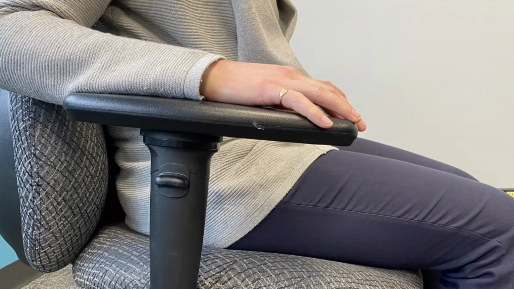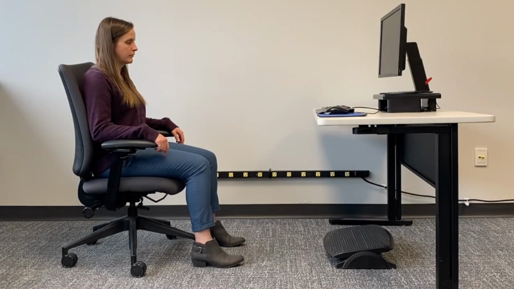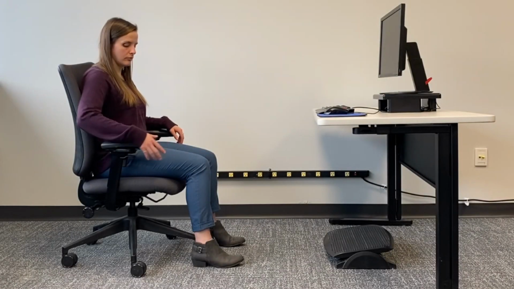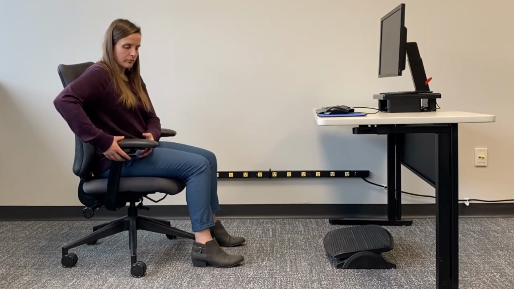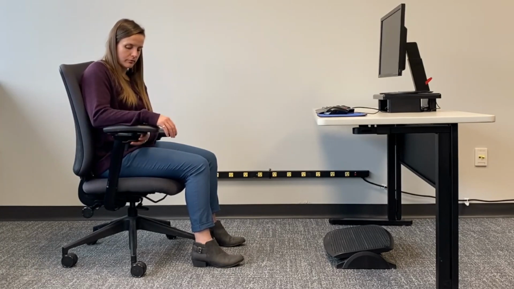They should never restrict the chair from being drawn close to your desk or restrict natural movement, and therefore they should be adjusted to slightly below elbow height, so that way you're not forced to use them all of the time. You want to make sure that your shoulders are relaxed while you work, and so when adjusting the height of your armrests, be sure that your shoulders are relaxed.